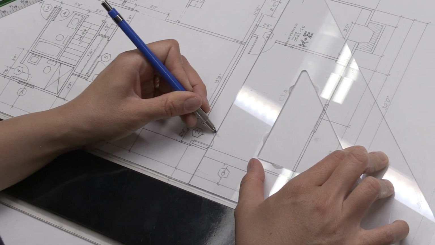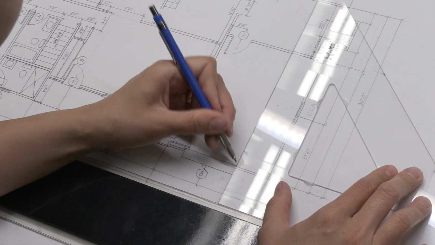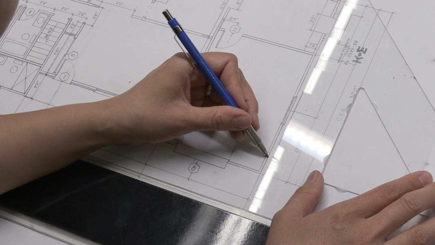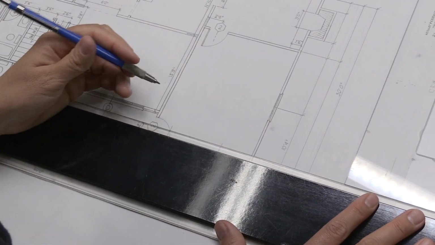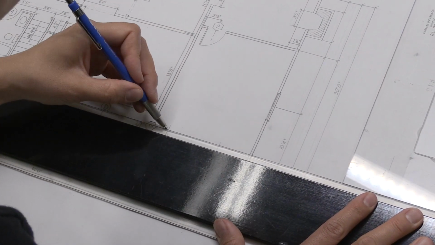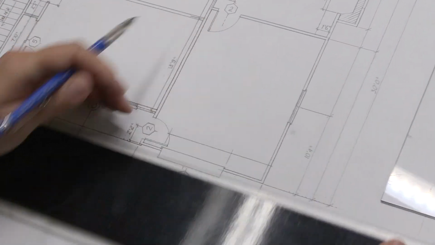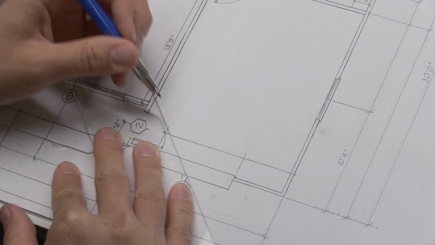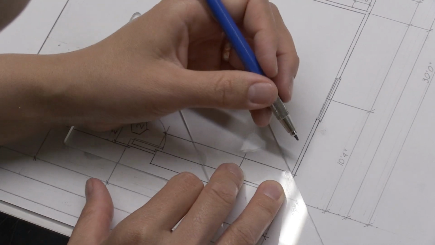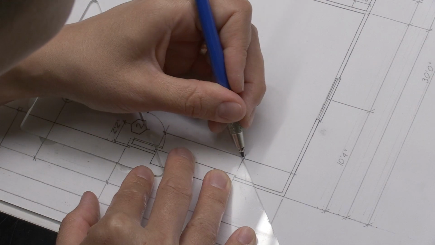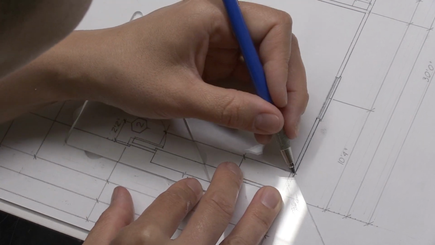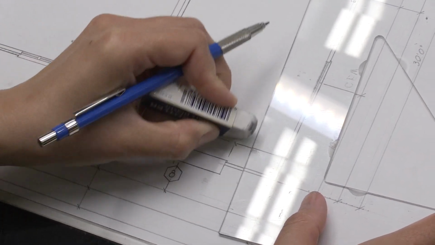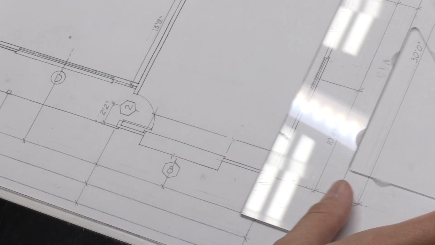So I'm drawing a vertical line here, from here to here. And then I need the outside of this wall. So I'm just drawing a horizontal line to the outside wall. Adding the tick marks here. And the outside. Oh, this one didn't turn out straight.